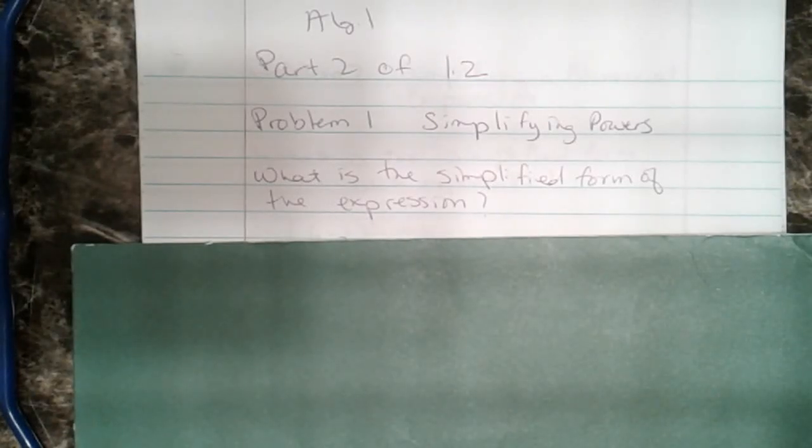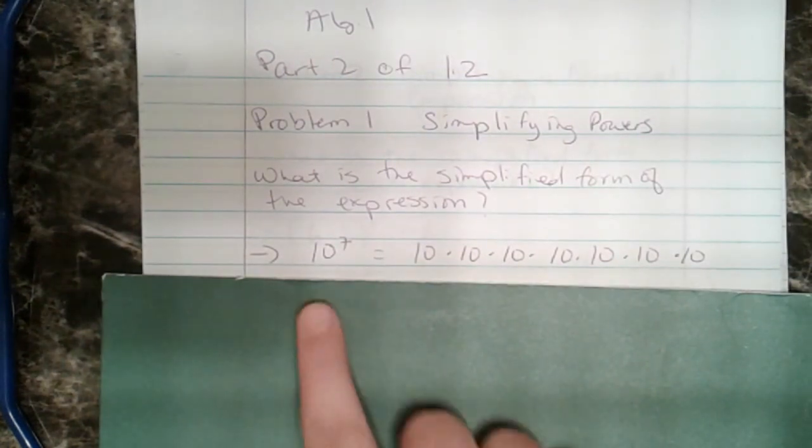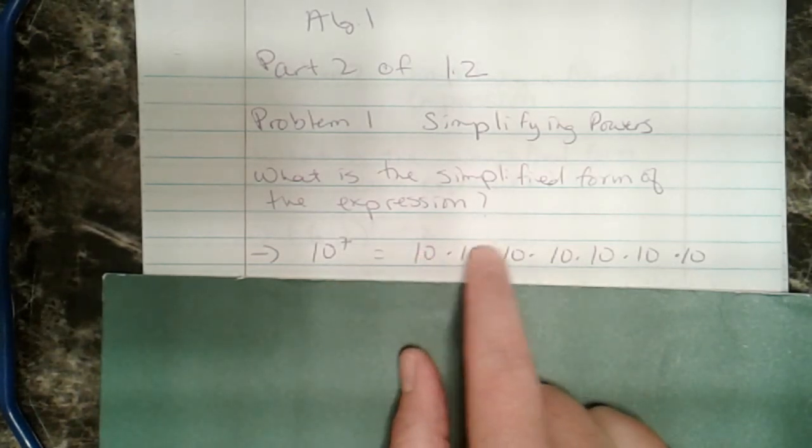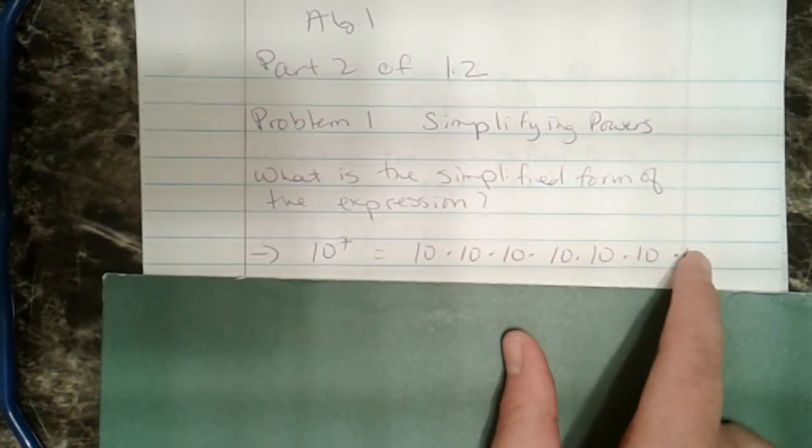This is part 2 of lesson 1.2, and our first problem says we're simplifying powers. What is the simplified form of the expression? Let's say we have 10 to the 7th. We know that exponents mean repeated multiplication, so I can write it as 10 times 10 times 10 times 10 times 10 times 10 times 10.